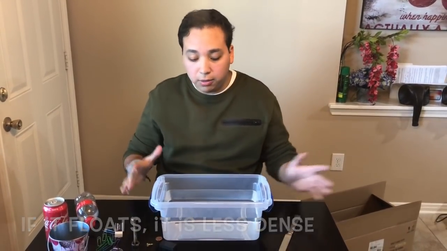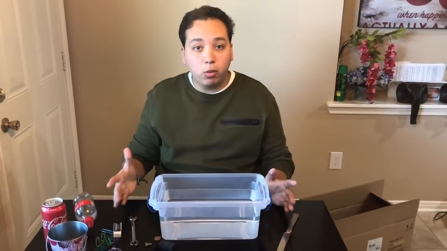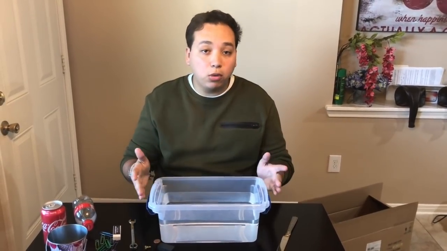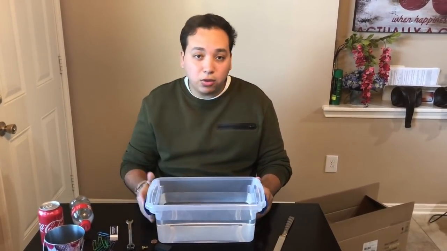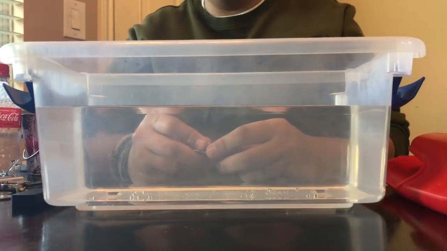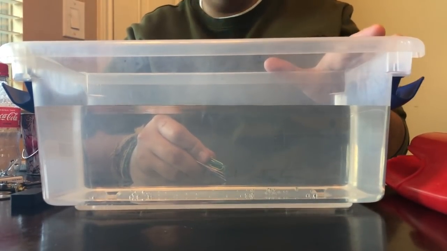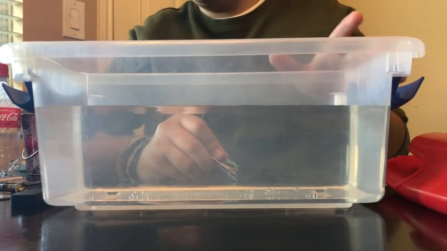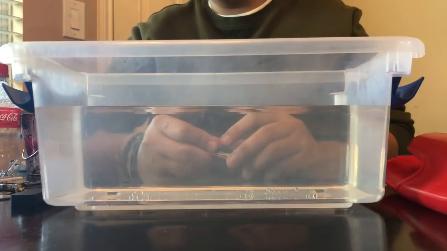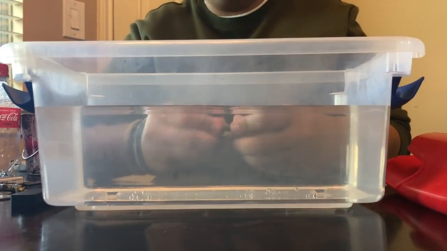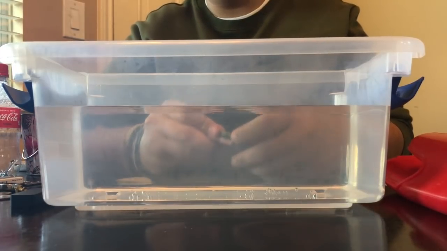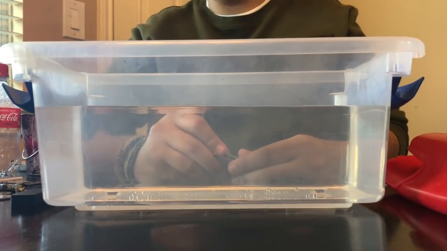Okay, so let's try some of these objects that we're going to be working with, and we'll see whether they float or sink and whether they're less or more dense than water. To measure density, you need water to see if it sinks or floats. I was looking through my house and I found a couple of regular objects that you can probably find at your house.